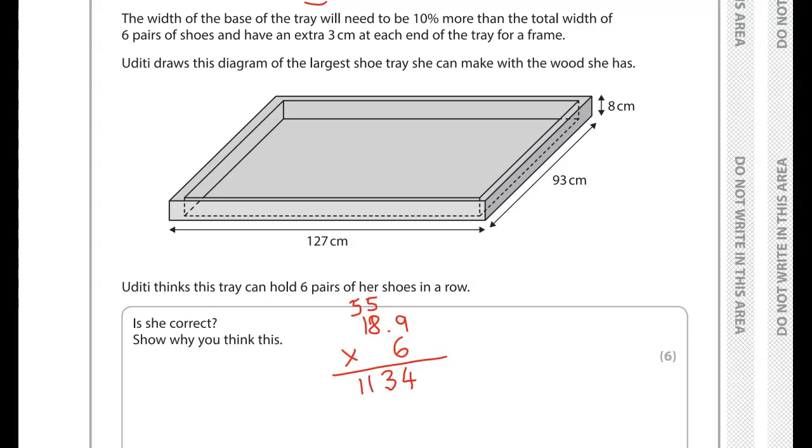Now we can put the decimal point in. How many decimal places, which is how many digits after the decimal point in the first number, 18.9? There is 1. So we can see just the 9 there. There is no decimal point in the second number, which is 6. So in total, there is just 1 decimal place. So that's what we're going to give the final answer. I'm going to put the decimal point here, so there is just 1 decimal place. So 113.4.